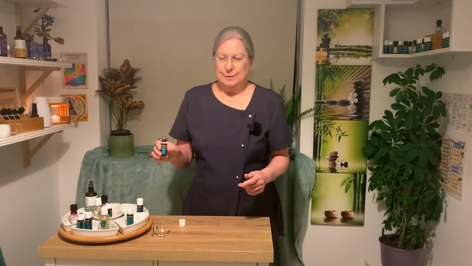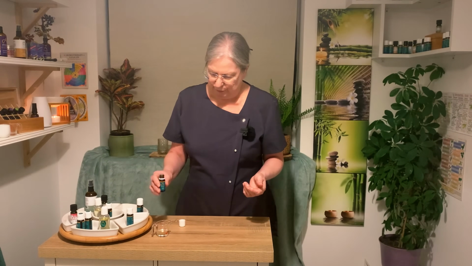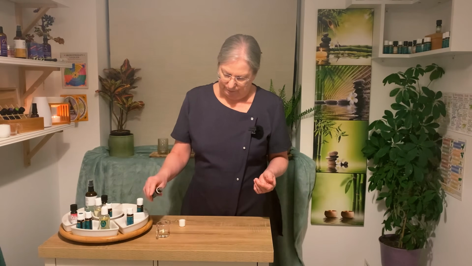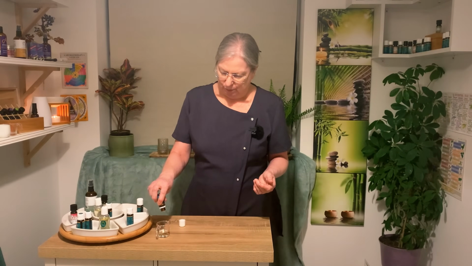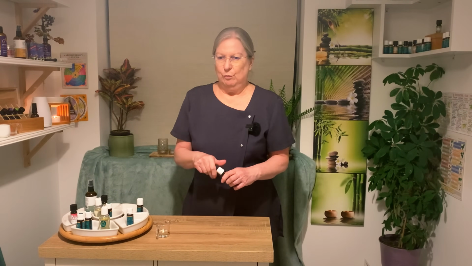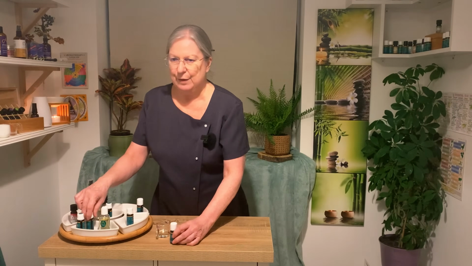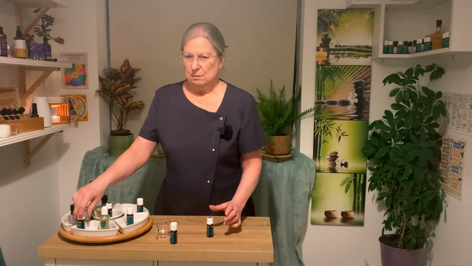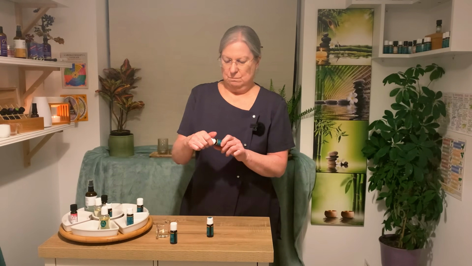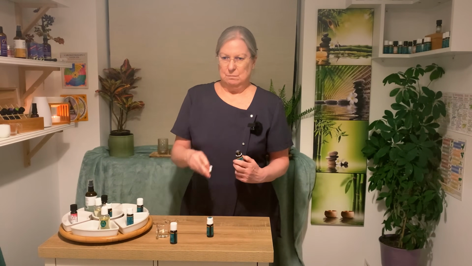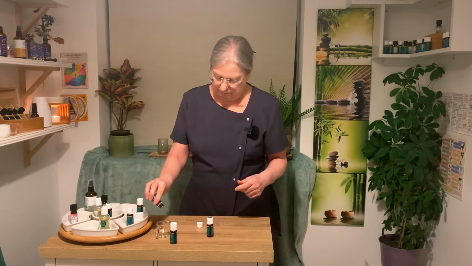And so if we're using the 3-2-1 drops method, which is a good one if you've got a certain amount of carrier oil in there. So 3 of the black pepper, and then I would add something like lavender.